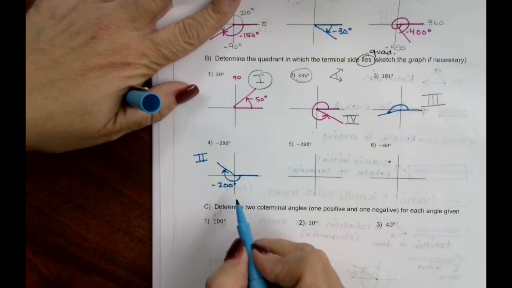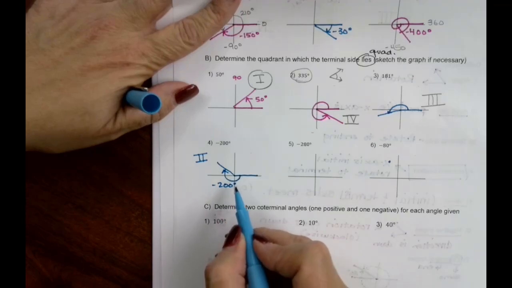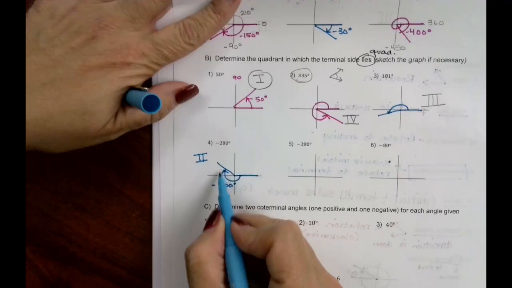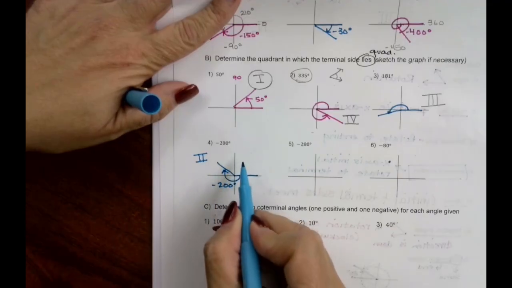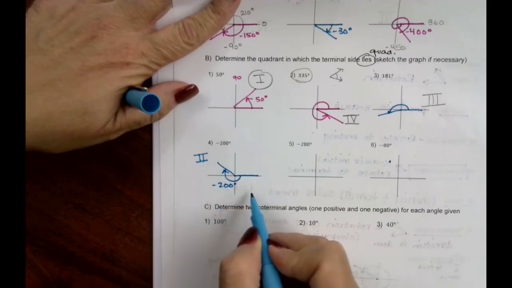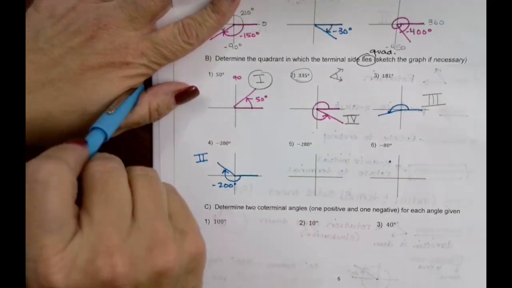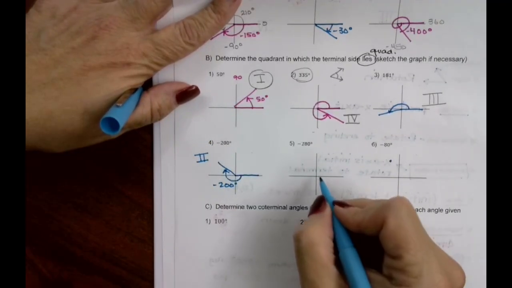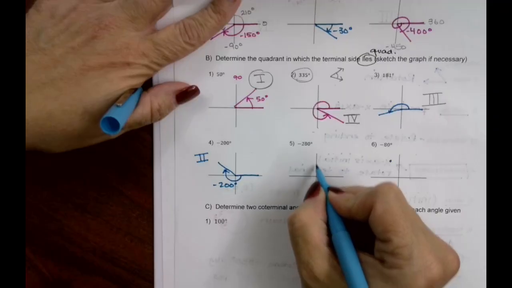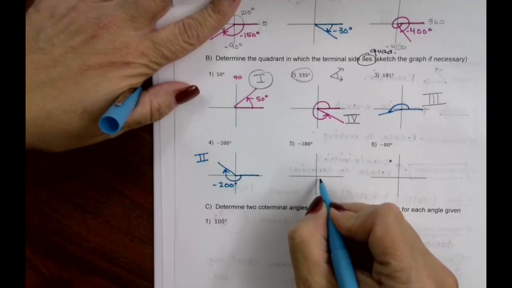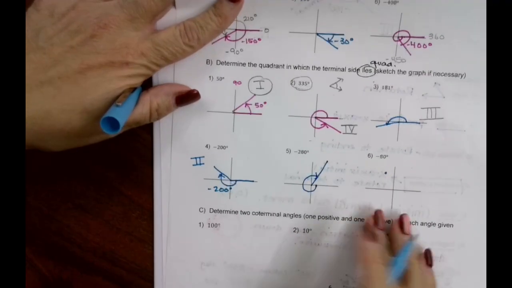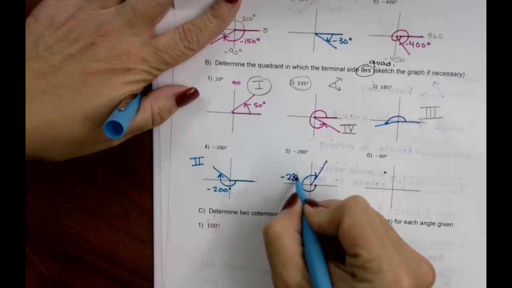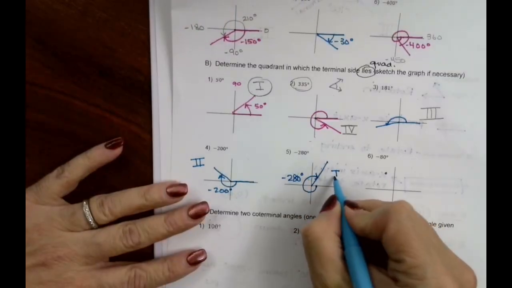Now, even though I'm going backwards, I'm going clockwise, my quadrants don't change. So this is still 1, 2, 3, 4. So that doesn't change. Okay, next one's negative 280. So if you remember, this value right here, if I'm going negative, is 270. So if I go all the way around right here, I'm going to end in this quadrant. So this is negative 280 degrees, and this puts me in quadrant 1.